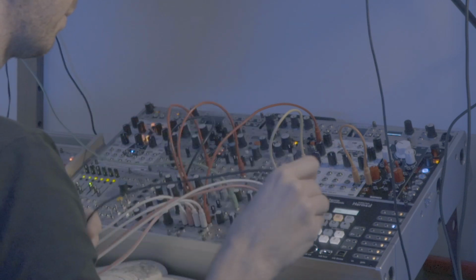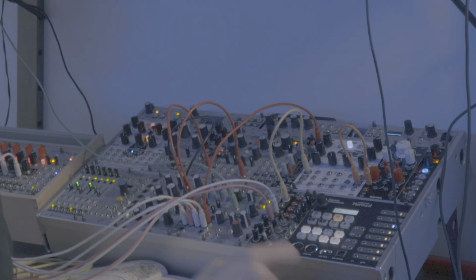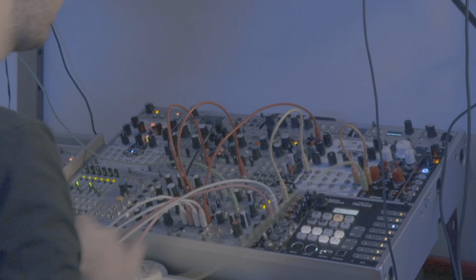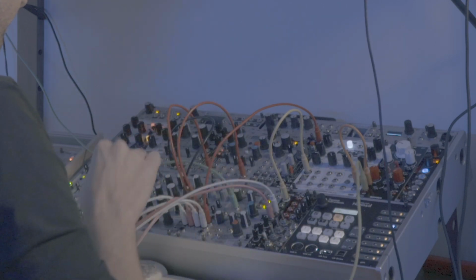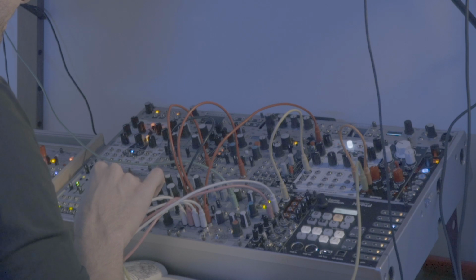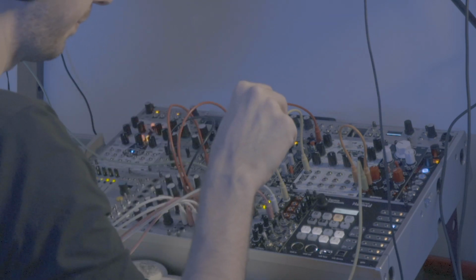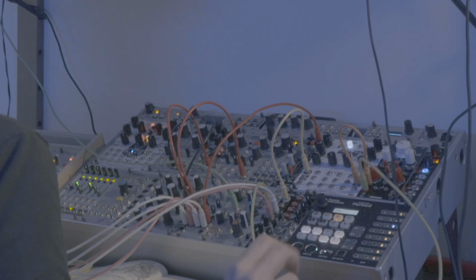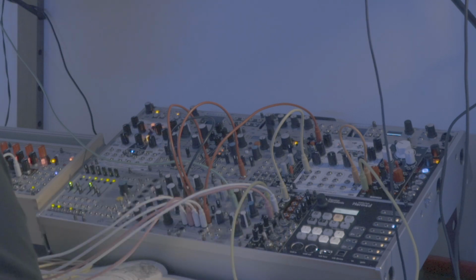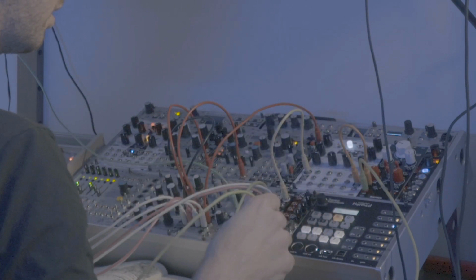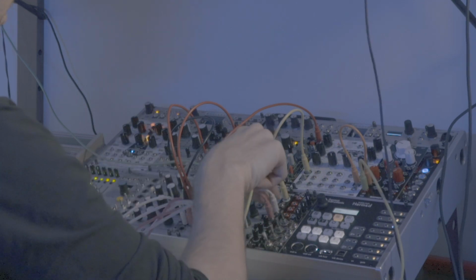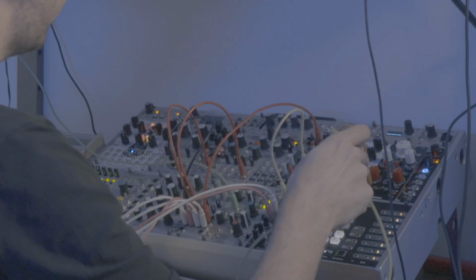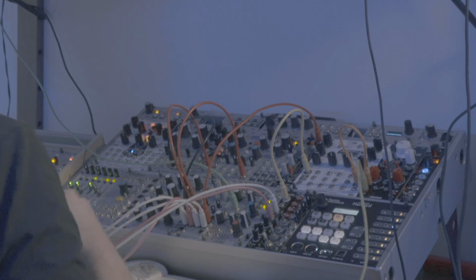So I'll probably need a longer cable here. Crush delay output goes into my other amplifier. One. Oh yeah, so, oh yeah, because I need to split it. So I actually need to send this to 2 different filters.